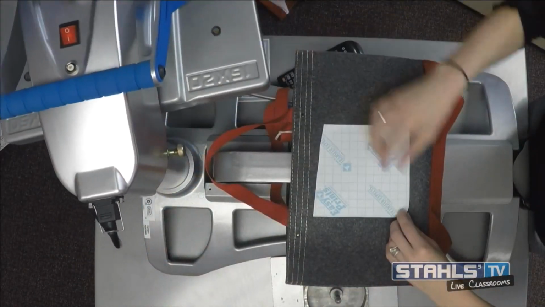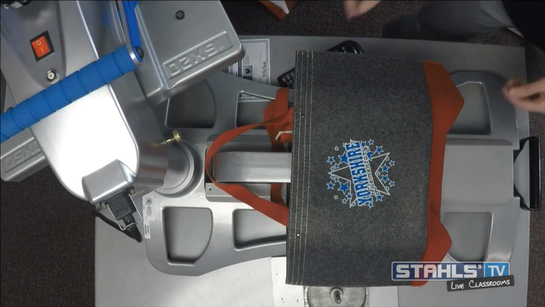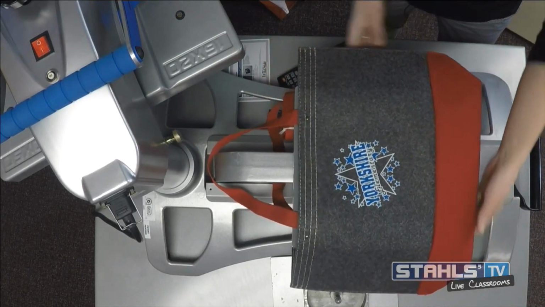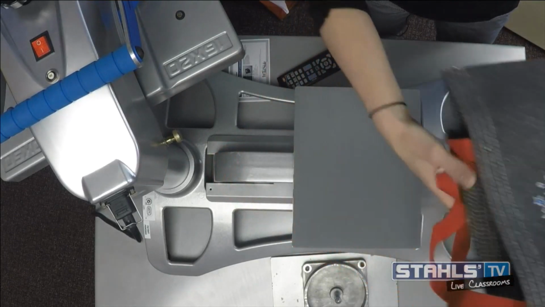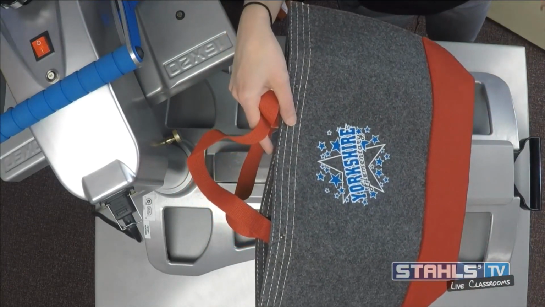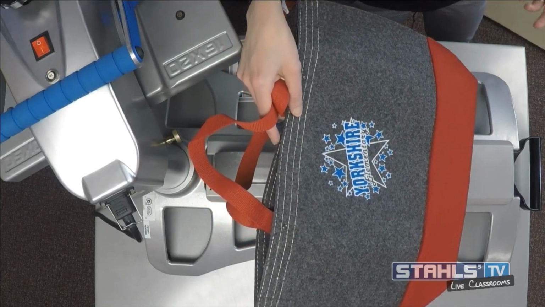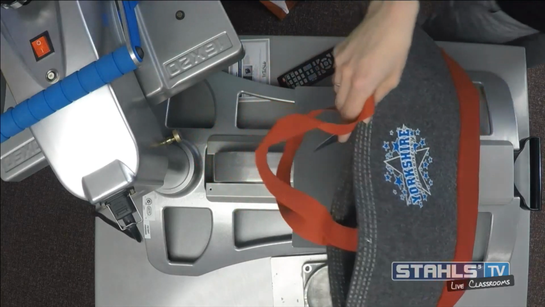4 seconds. Hot peel my carrier. And then I was able to create a completely personalized bag for Yorkshire Elementary. And the nice thing is I could pair this with a t-shirt, take that same large print, and package the items together to be able to sell multiple print locations.